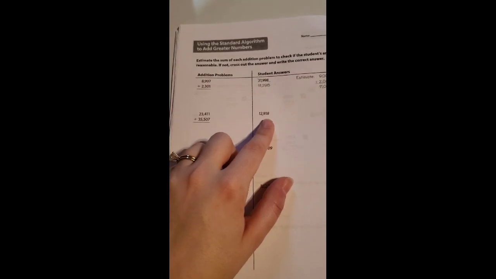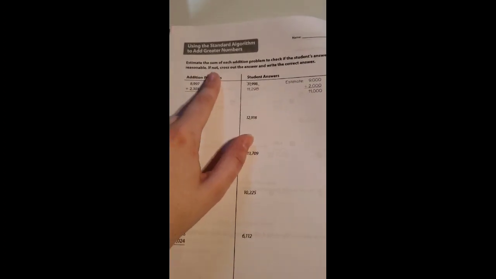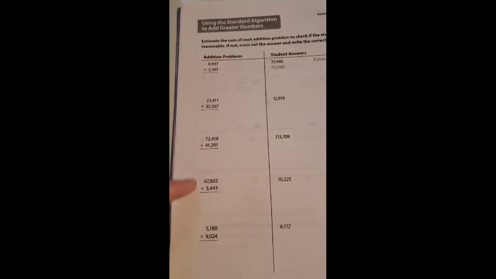It says estimate the sum of each addition problem to check if the student answer is reasonable. If it's not reasonable, you're going to cross out the answer and write the correct answer. So basically we have some addition problems here and some student answers. Some student worked and came up with all of these answers for the addition problems. So the directions are asking you to estimate the sum to see if the answer that the student wrote is reasonable.